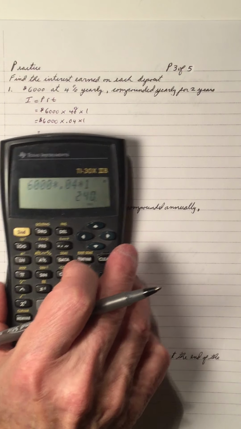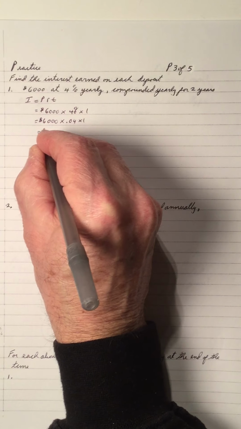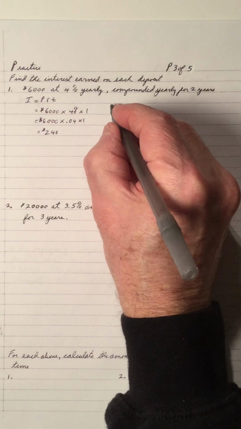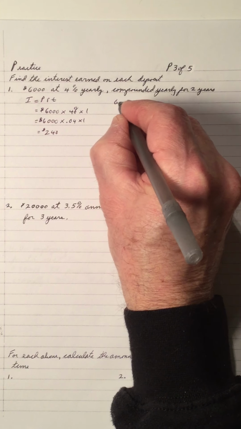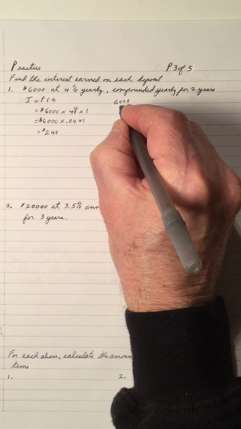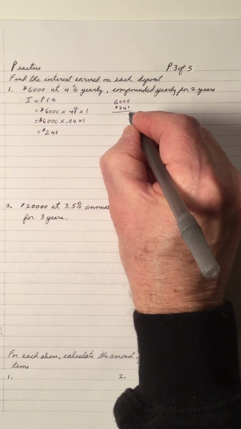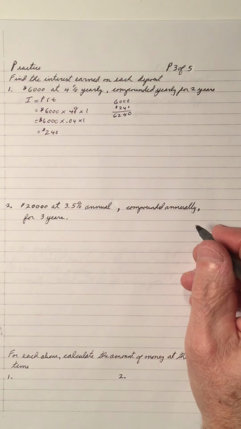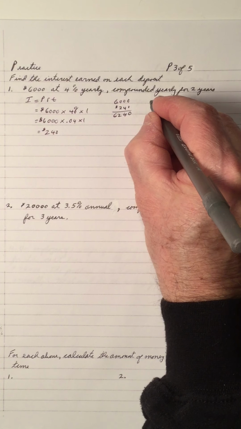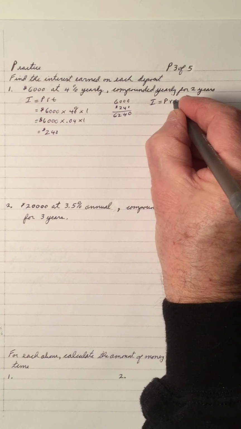You're going to get $240 interest. So that's the interest at the end of the first year. So if you take your $6,000 that you put in the bank and add on your $240 interest, you add that up, you get $6,240. Now, beginning the second year, your interest is principal times rate times time.